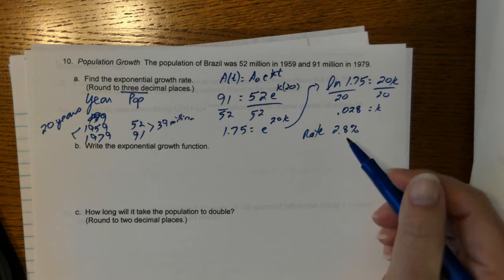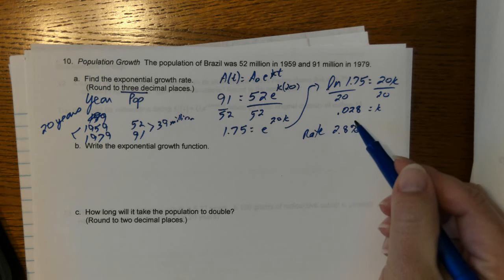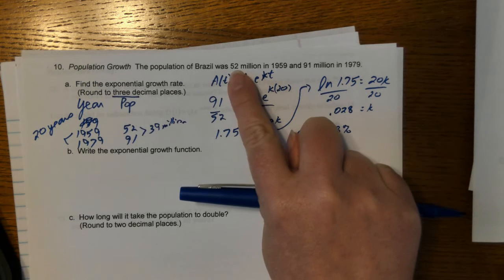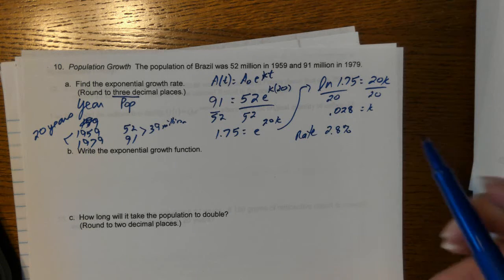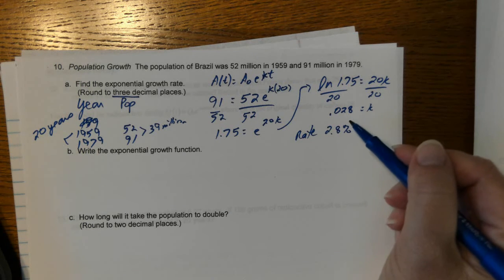Now, because the rate is a positive number, we know that the population is increasing. And we already knew that because we saw that it went from 52 million to 91 million. The population definitely went up. It increased. So our rate should be a positive number.